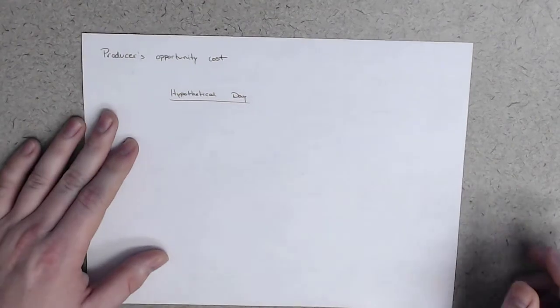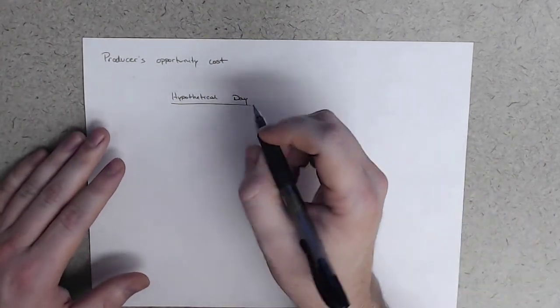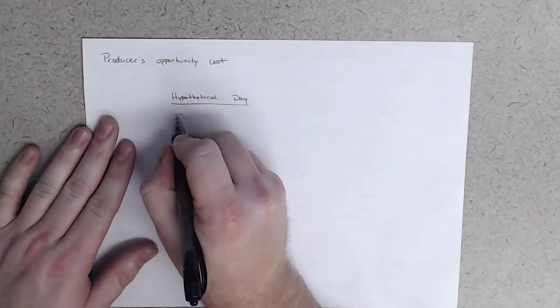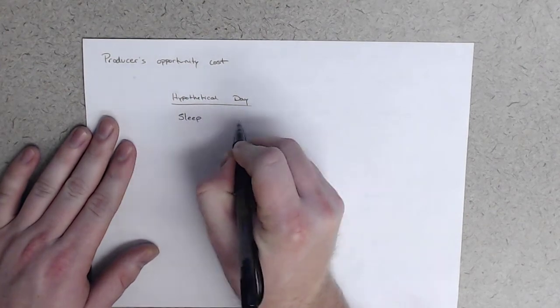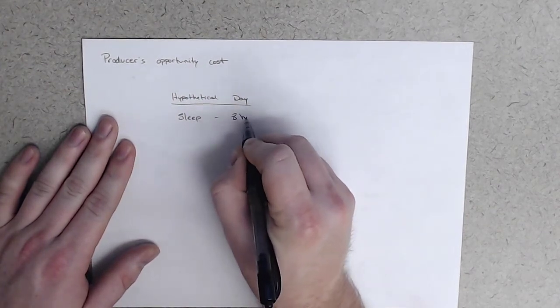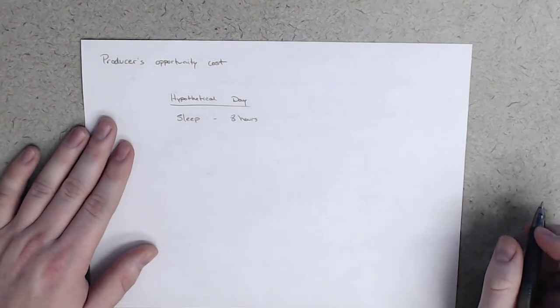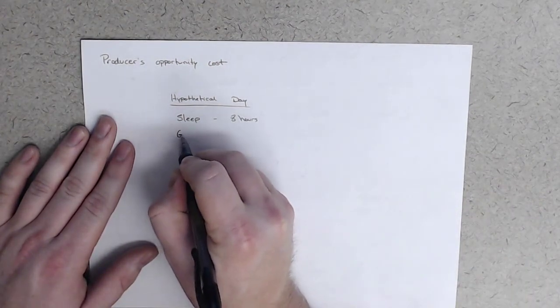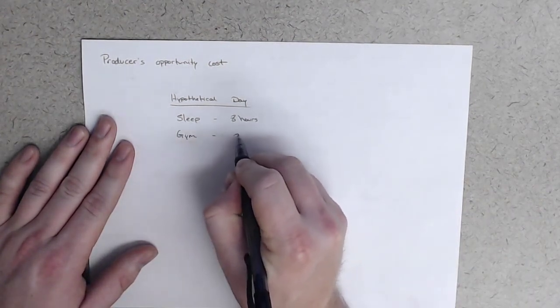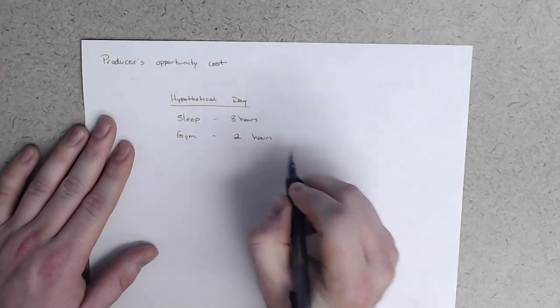All right, here's your schedule. So we'll do a sort of Benjamin Franklin type thing. So let's say you sleep and you spend 8 hours doing that, because that is the daily recommended amount, right? You want to go to the gym. You're going to do that for 2 hours.